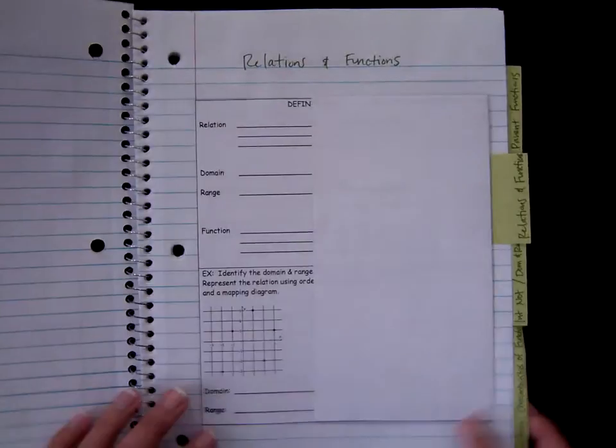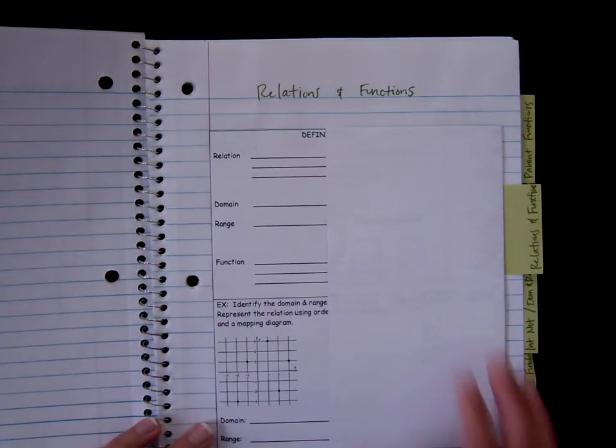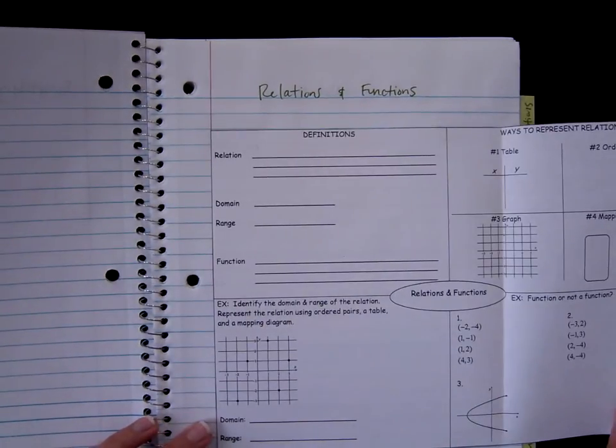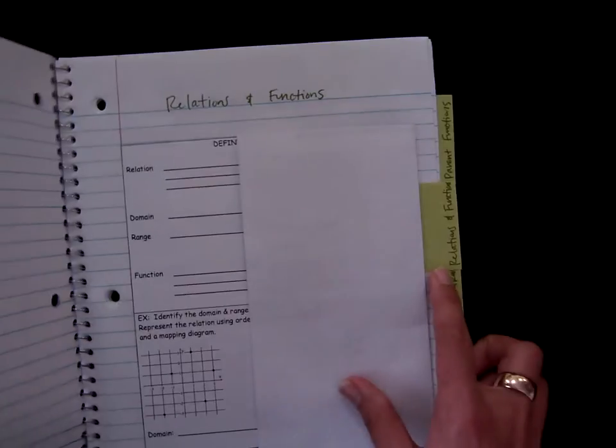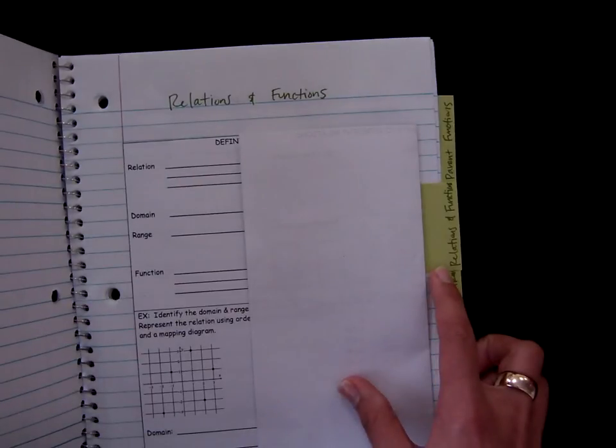Okay, also I put a little tab. You just grab a little sticky note or something, and that says simplifying and solving. That's page 3. Okay, page 4 is blank. Page 5 is called Relations and Functions, and this is where your graphic organizer from the first day of school homework goes. Okay, I also put a tab on this page called Relations and Functions. So the tabs are the same as the title for that page.